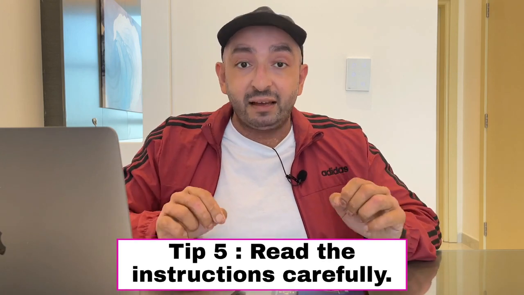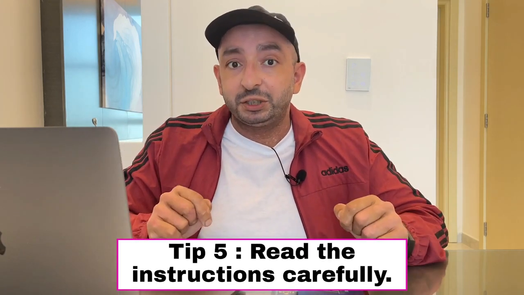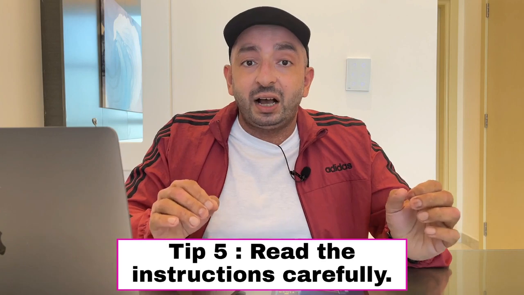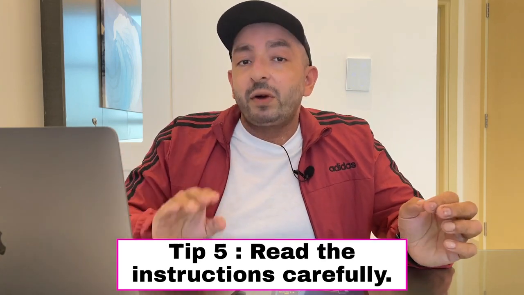Now the next tip is to read the instructions carefully, especially for this type of question, because a lot of the times the questions are worded in the following way: write no more than 2 words.